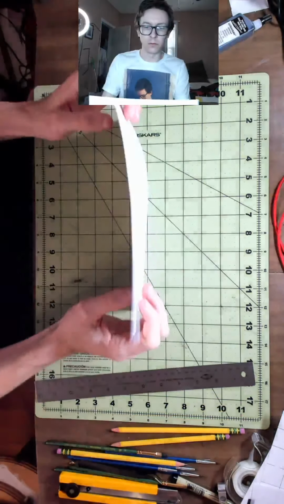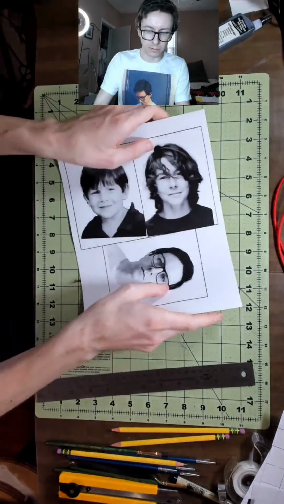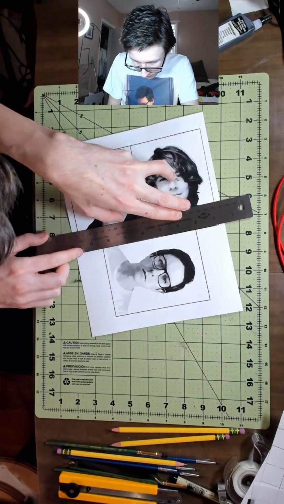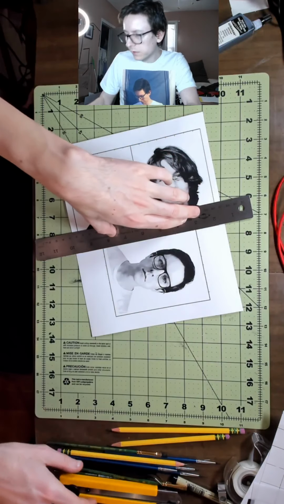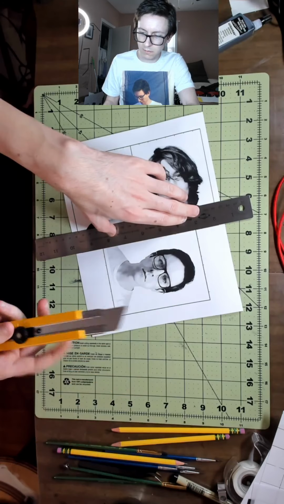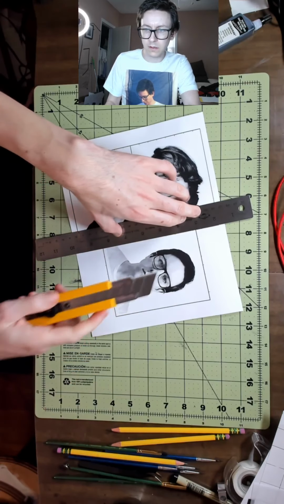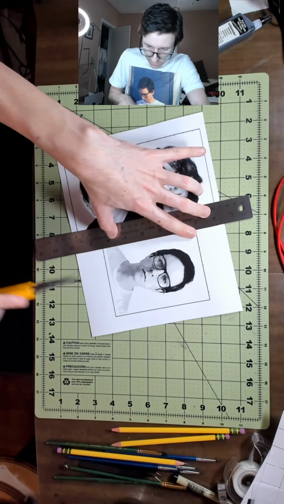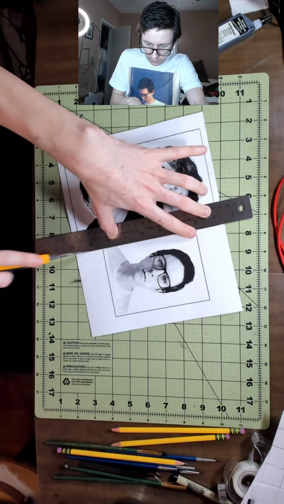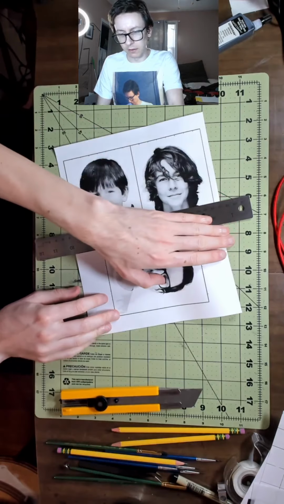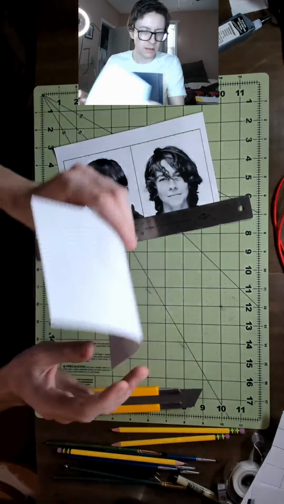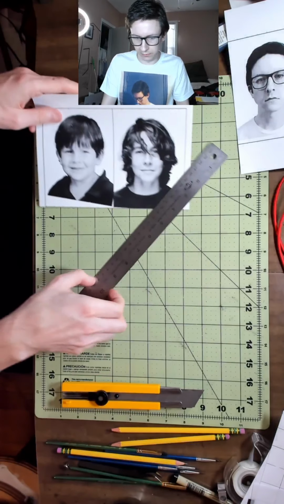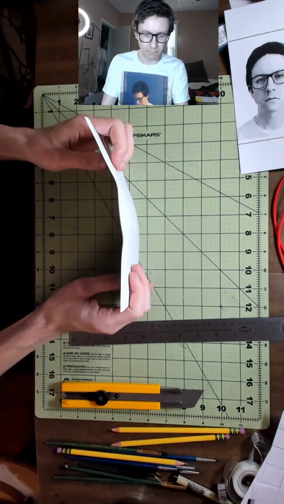Now I'm going to line up this sheet of 3 and cut on this center line to separate these. Hello, Mark. I have purchased various things to try and expedite this process, but so far the most accurate tool is just a straight edge and a blade.